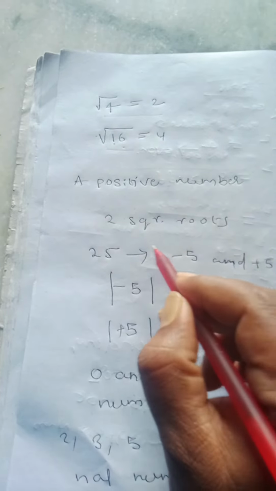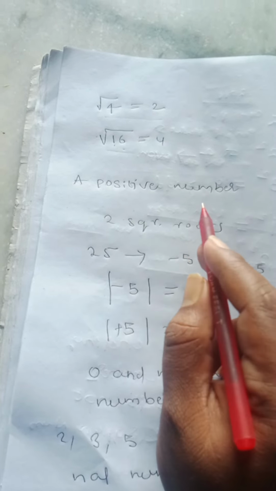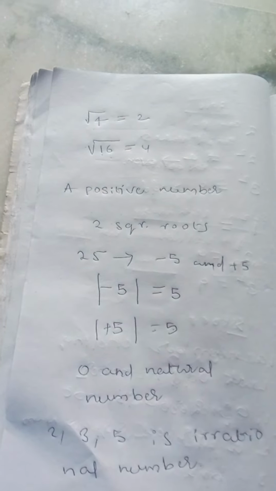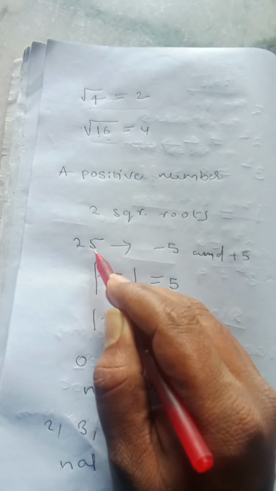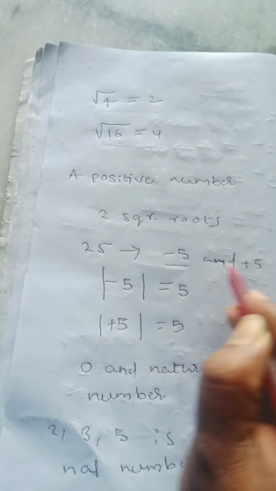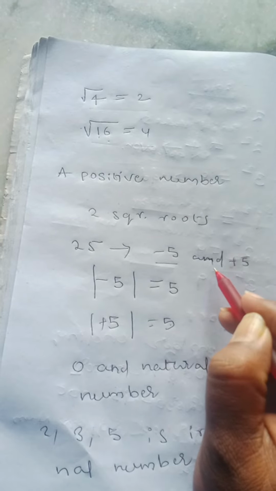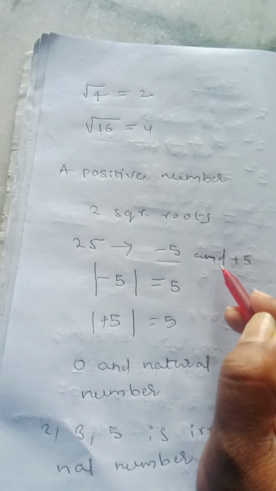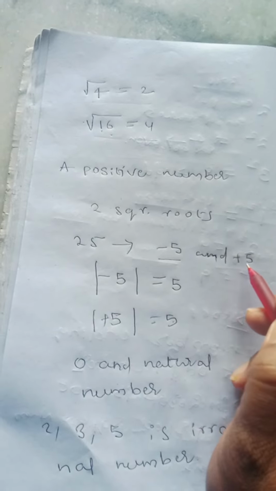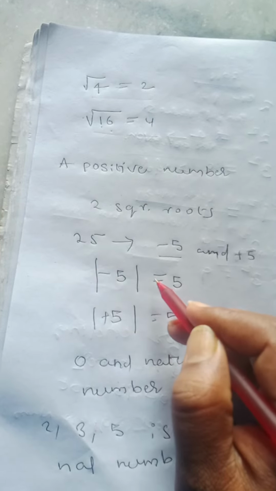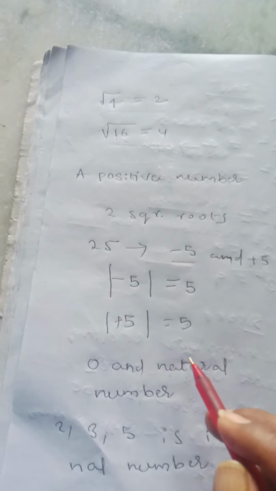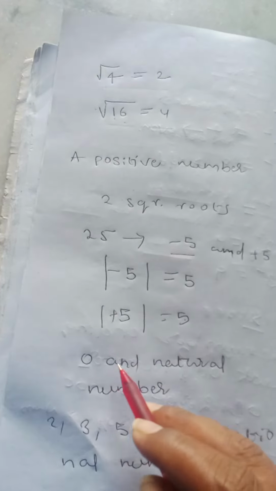A positive number has 2 square roots. Take the example 25. The square roots are minus 5 and plus 5. The mod values of minus 5 and plus 5 are 5. So minus 5 and plus 5 have equal absolute values.